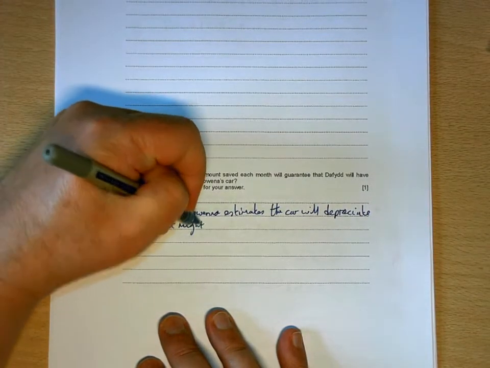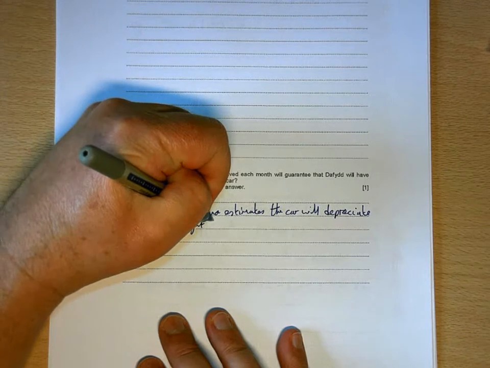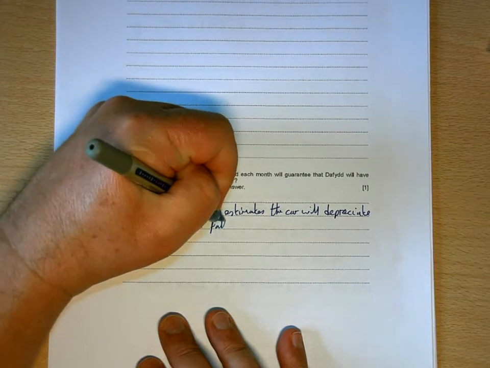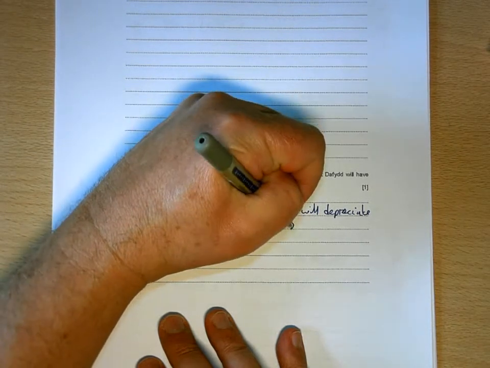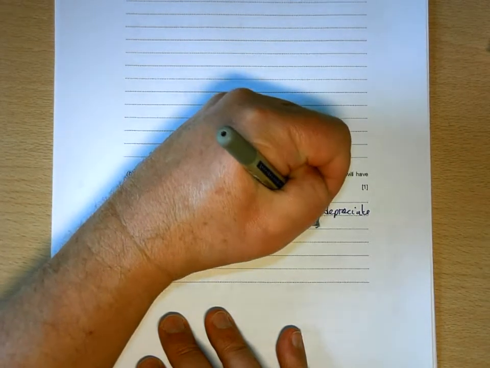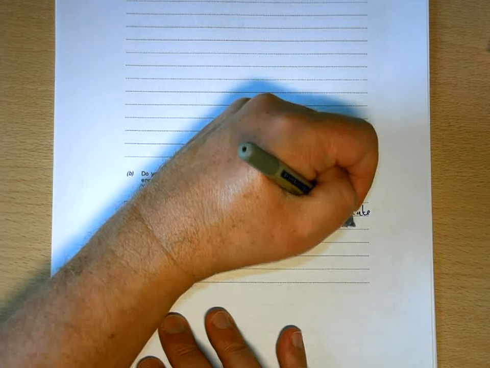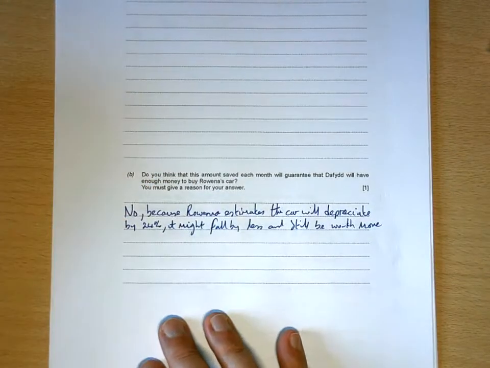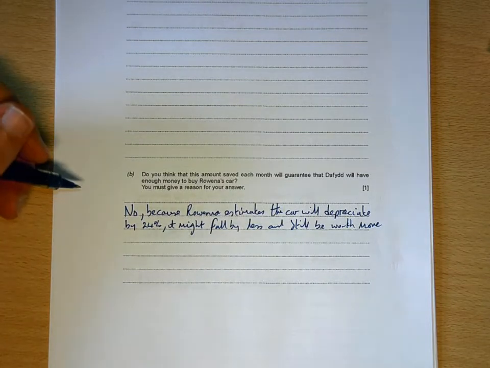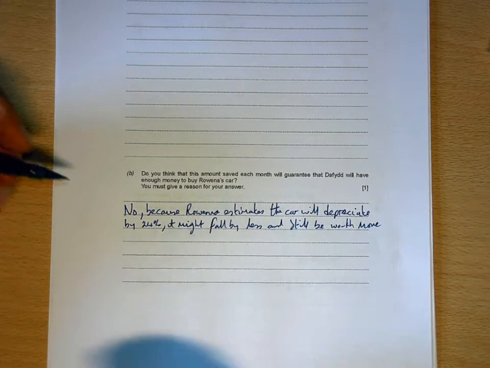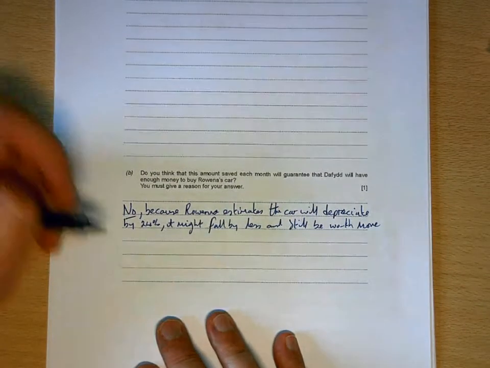It might fall by less and still be worth more. It could depreciate by more than 24%, so it could be worth less.